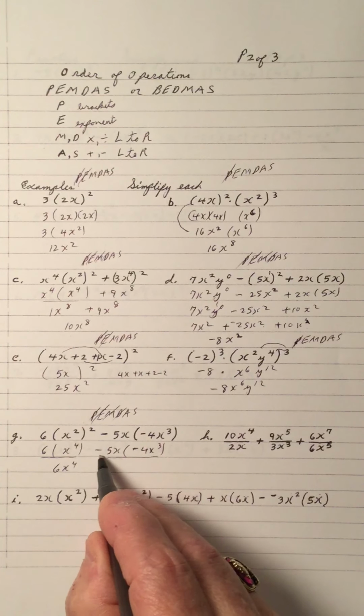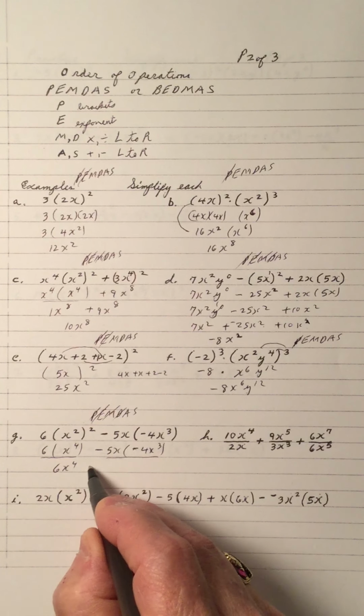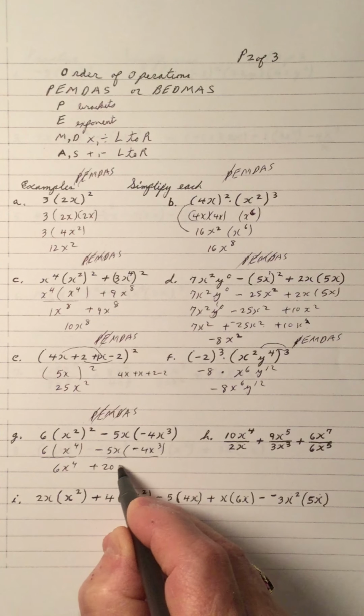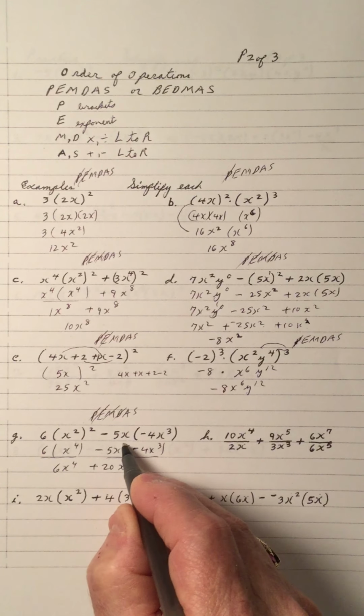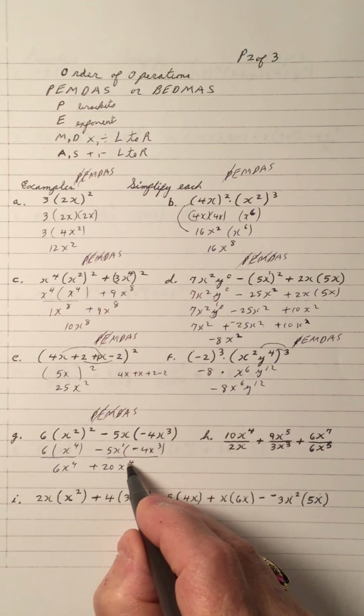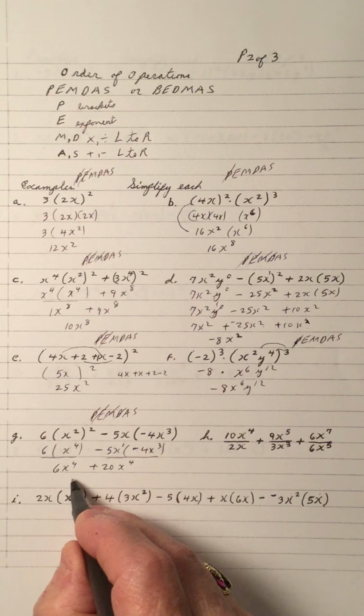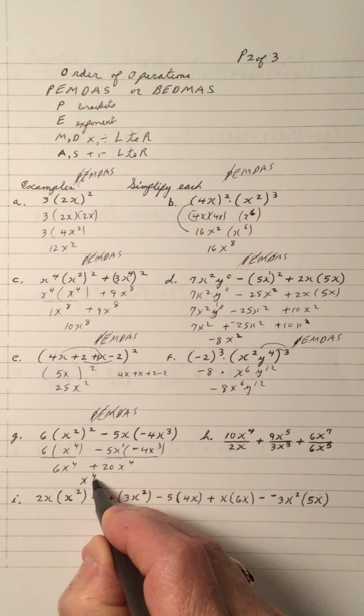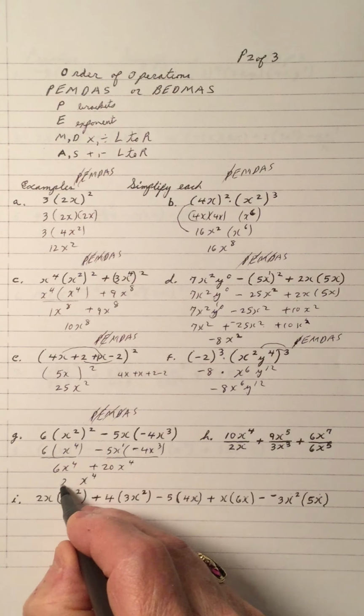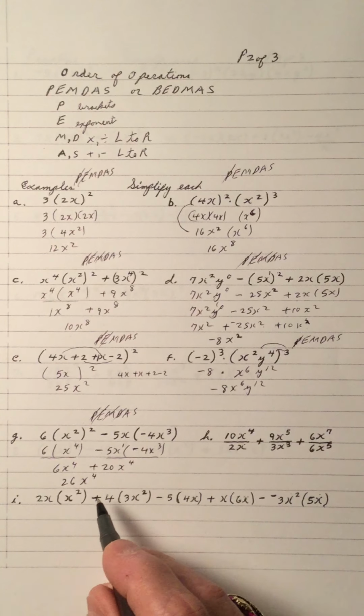Easy. Negative times a negative. I could go plus a negative, but I don't have to. I just say that's a negative 5 times that is a positive 20x to the 4. That's a 1. That's a 3. You add. And to the same terms, I can only add like terms. So that's like terms x to the 4th. 6 plus 20 is 26.